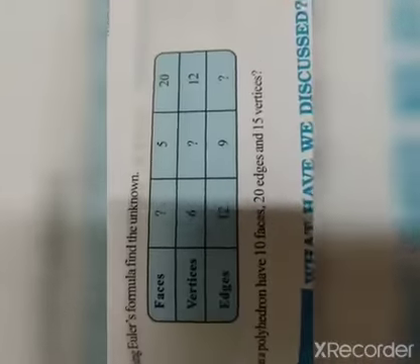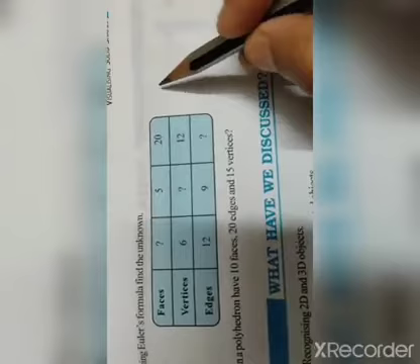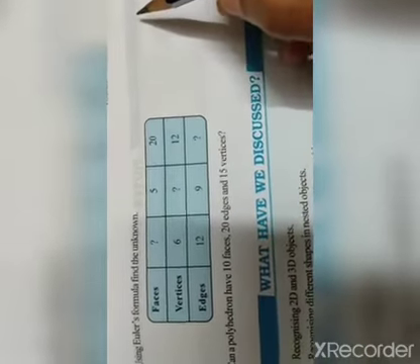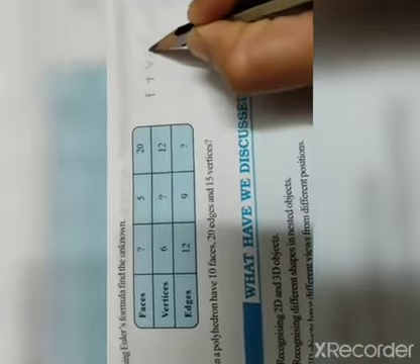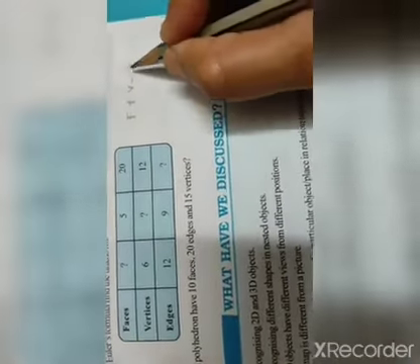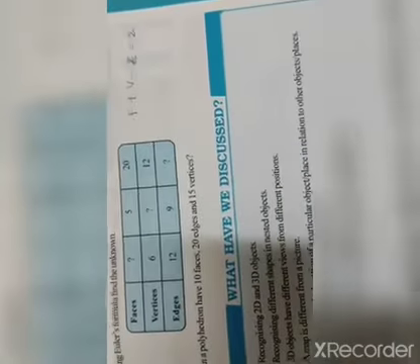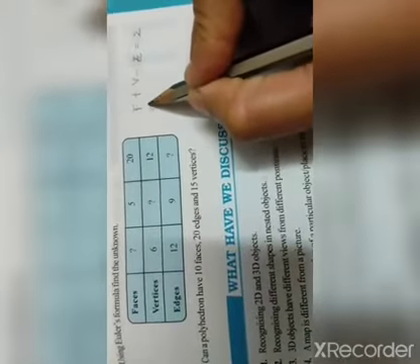Now the 7th one, using Euler's formula find the unknown. So how will you find it? You can do it, children, but I am only explaining here. First you will write by Euler's formula, and then you will write the formula. The formula is F plus V minus E is equal to 2. Now F is not given. Put the values in the formula.